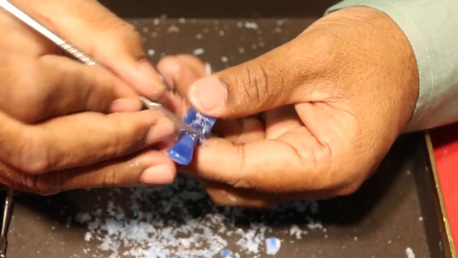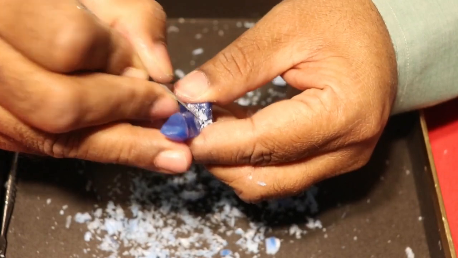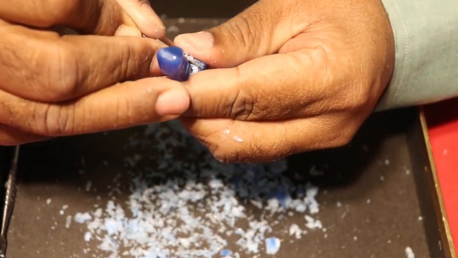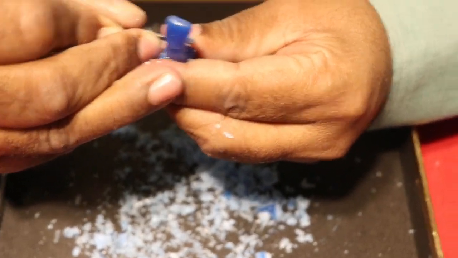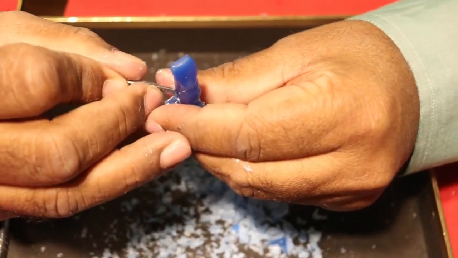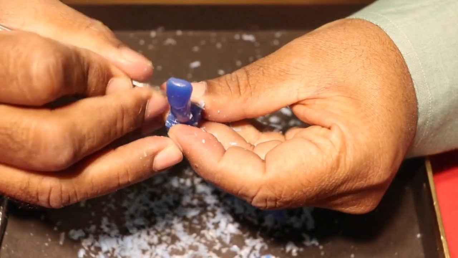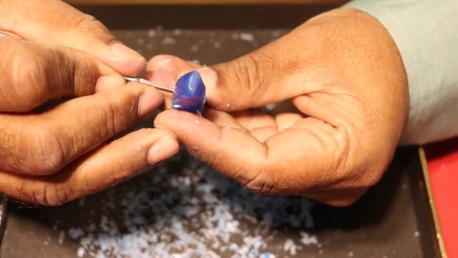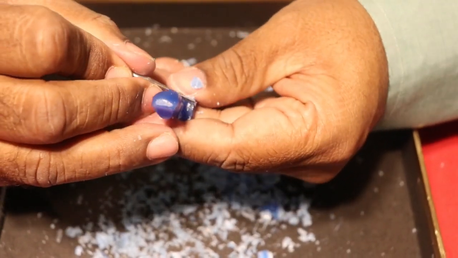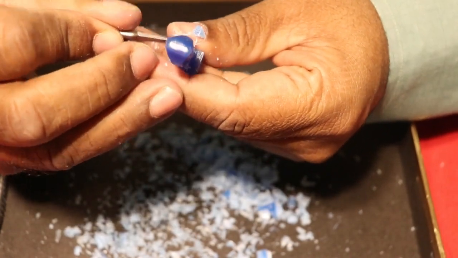Give the convergence also from the palatal side. So I'm just flattening the block, the base, so that it doesn't look uneven finally.